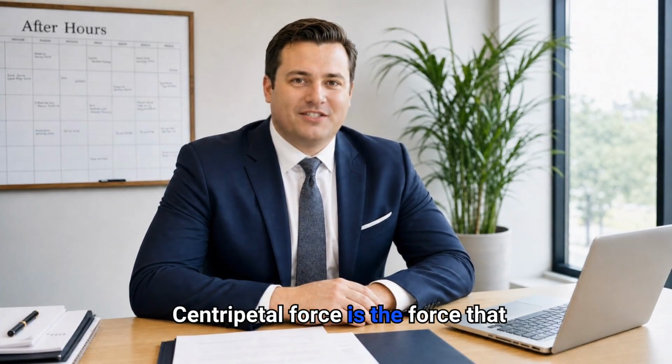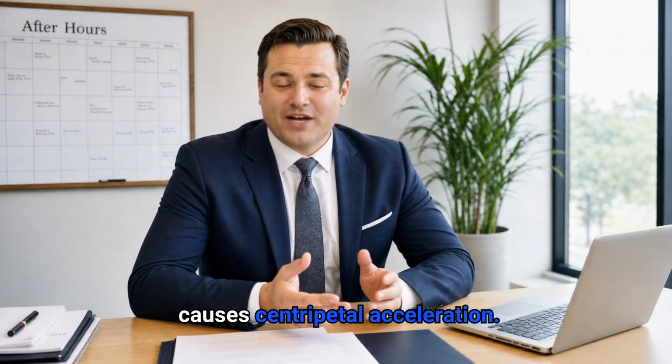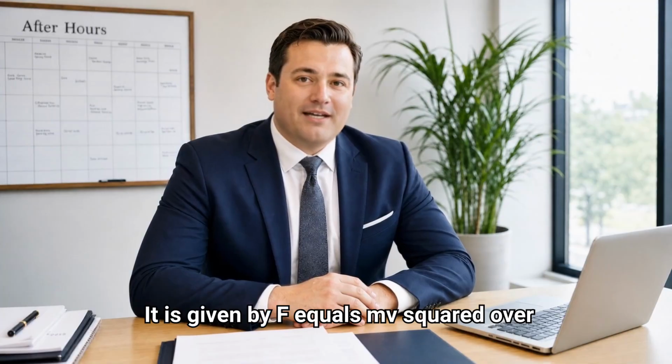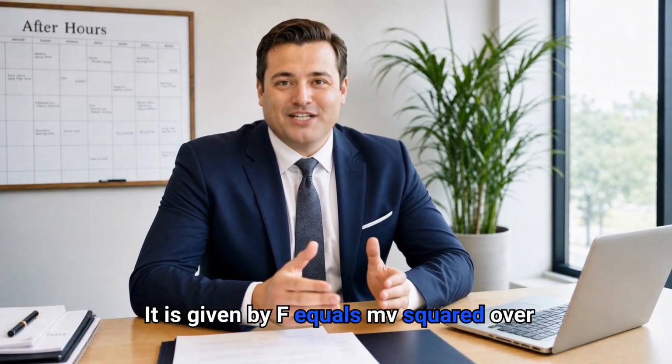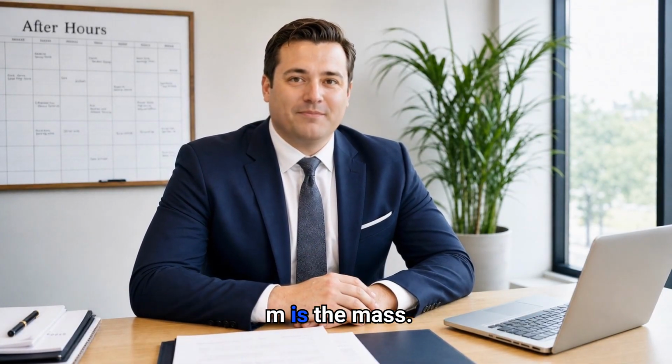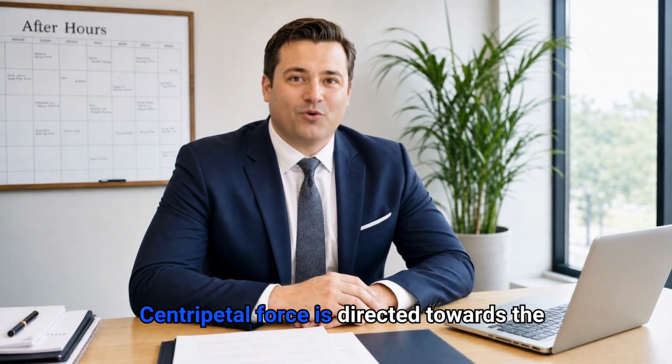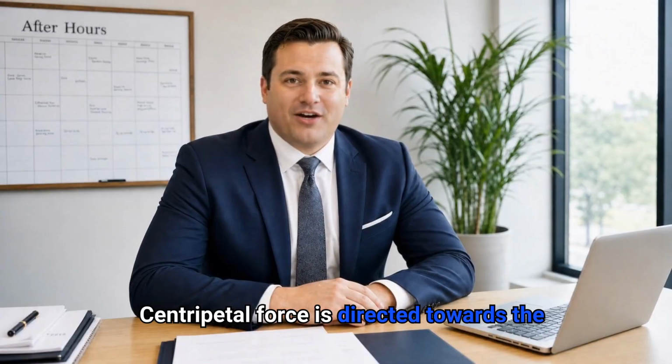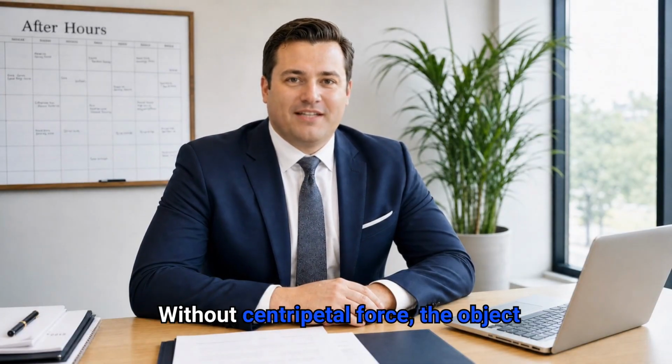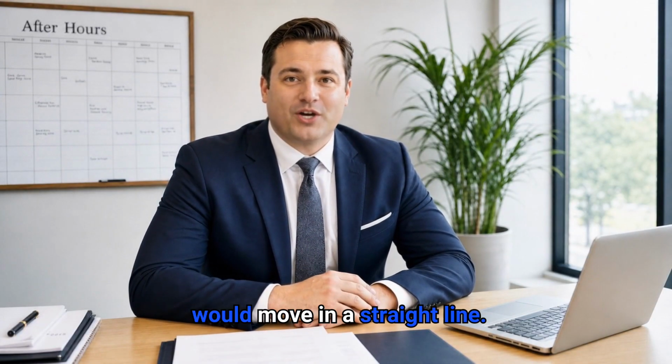Centripetal force is the force that causes centripetal acceleration. It is given by F equals mv squared over r. M is the mass. Centripetal force is directed towards the center. Without centripetal force, the object would move in a straight line.